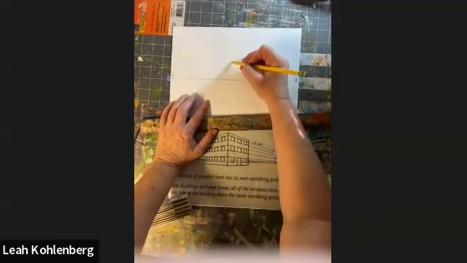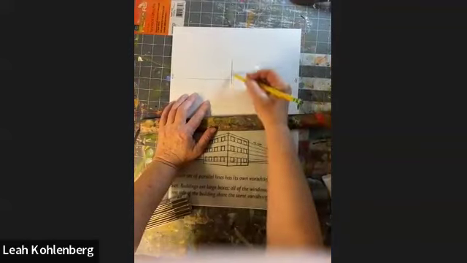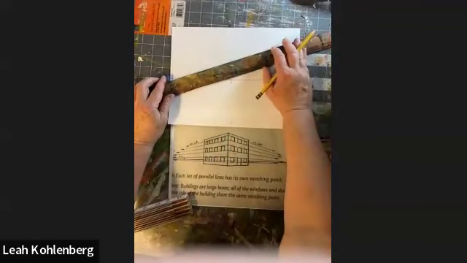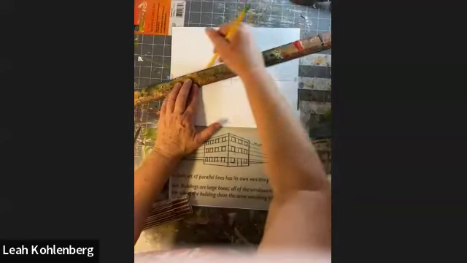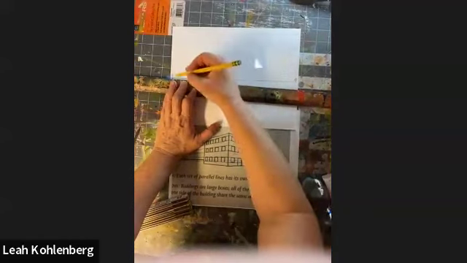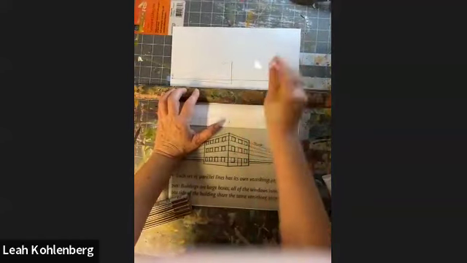And give yourself the line mostly above the eye level, right? Start with the bottom, then the top. Sorry, the top, then the bottom.